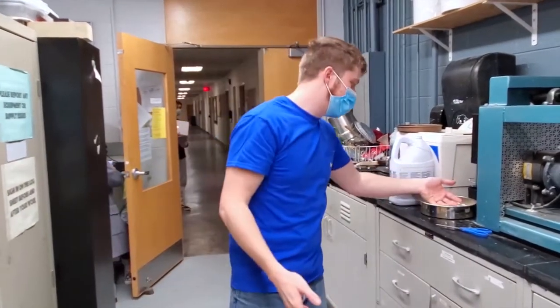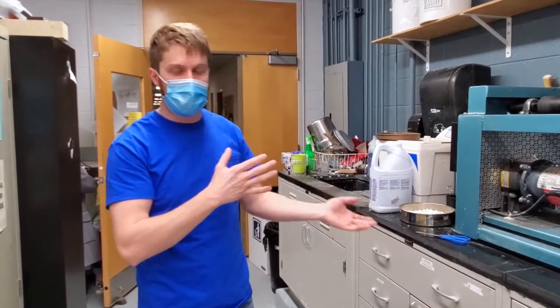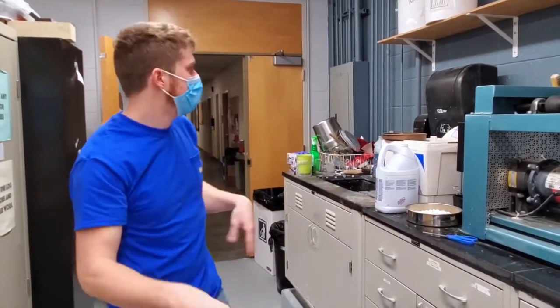And again, the reason we have different size beads is because they have different effects on what you're looking for as far as your final powder.